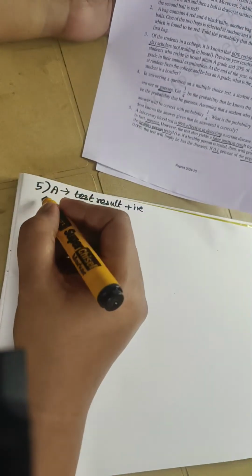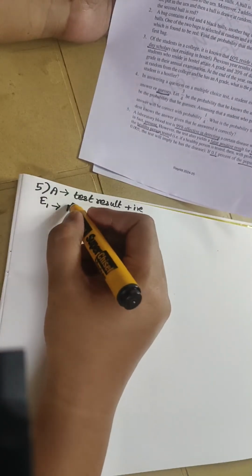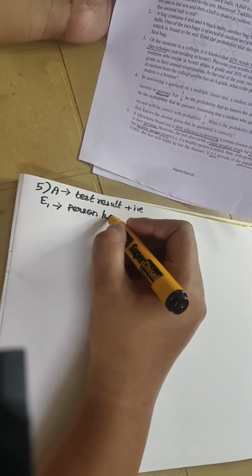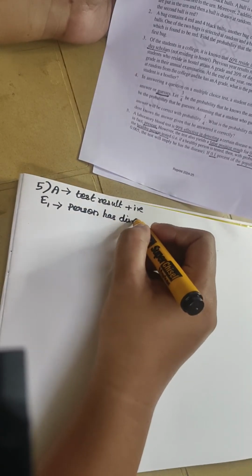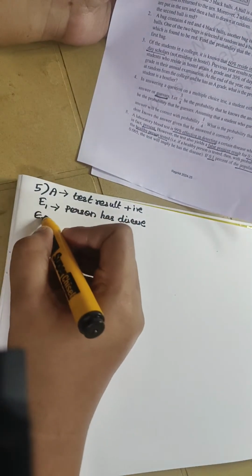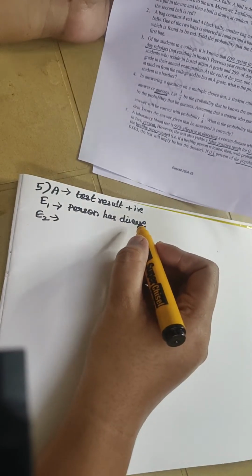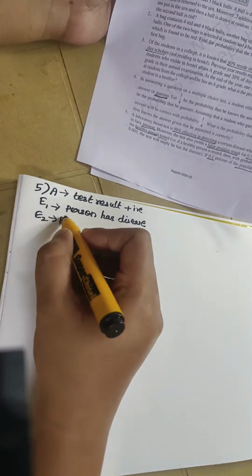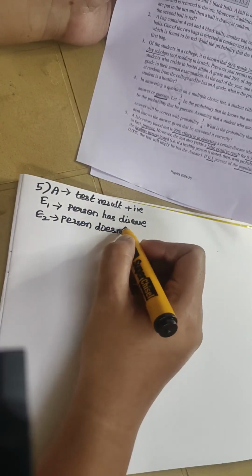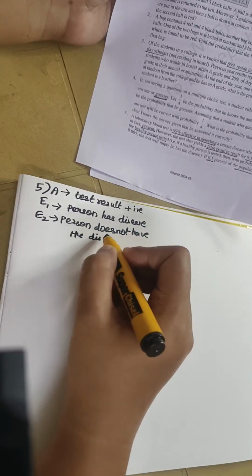So let E1 be the event of selecting a person that has the disease. What will be E2? If my first event is that a person has the disease, then the opposite will be that the person does not have the disease.